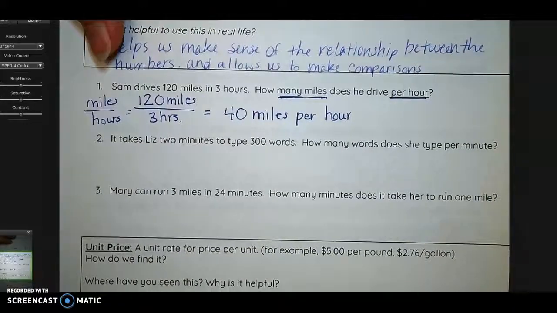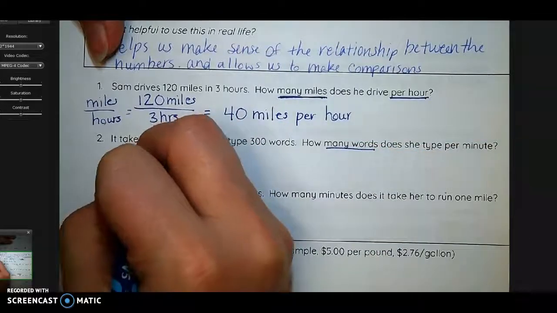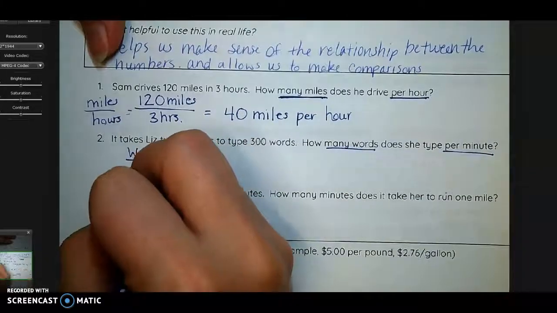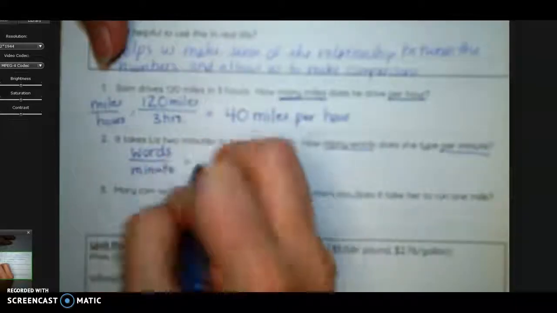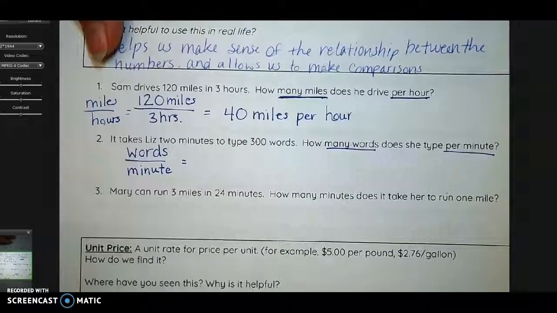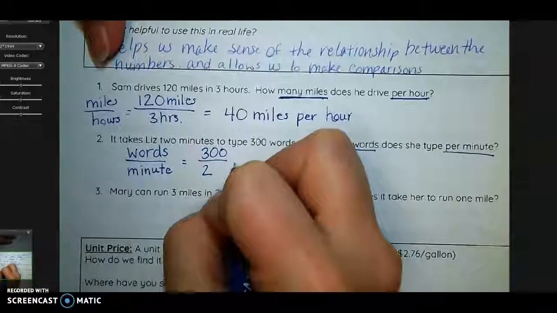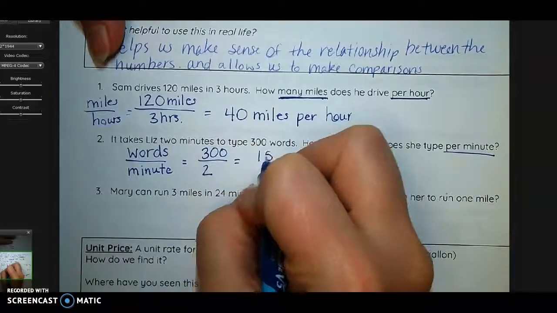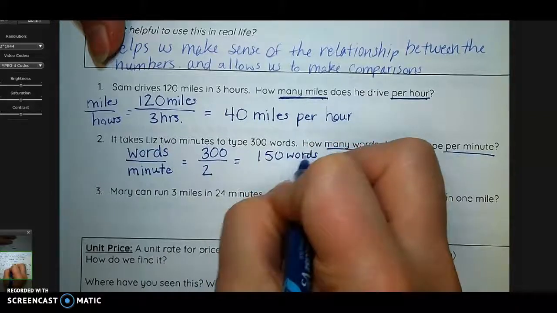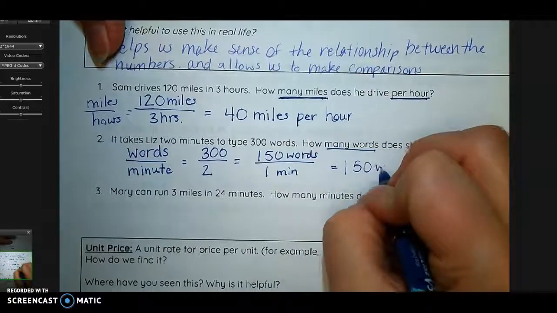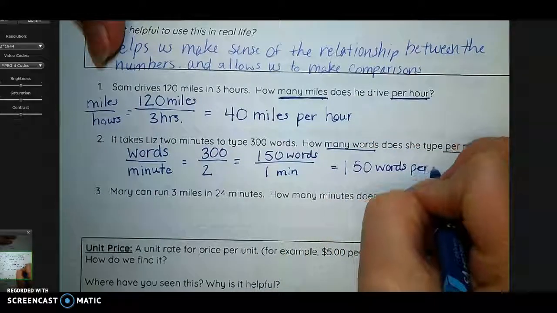For our next one, it says it takes Liz 2 minutes to type 300 words, and then it says how many words. So that's going to be the top, and then per minute. So that helps me set up my division problem, and we're writing all of our division problems as fractions right now. So she can type 300 words in 2 minutes. That means she can type 150 words in 1 minute. Or you can think of it as 150 words per minute.